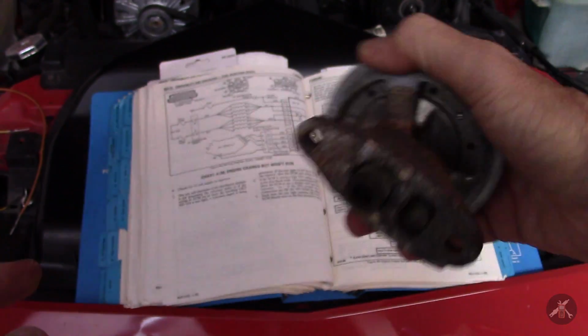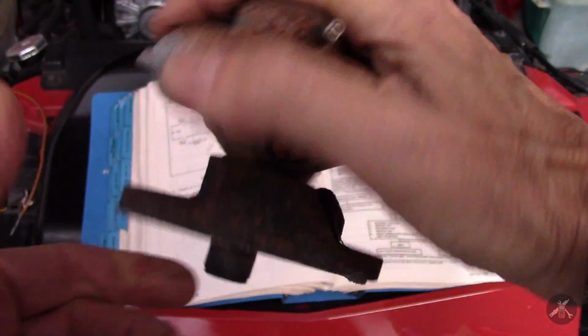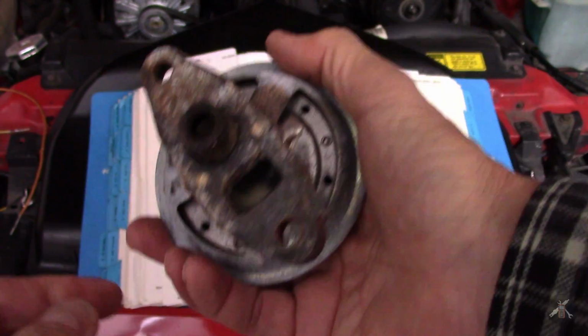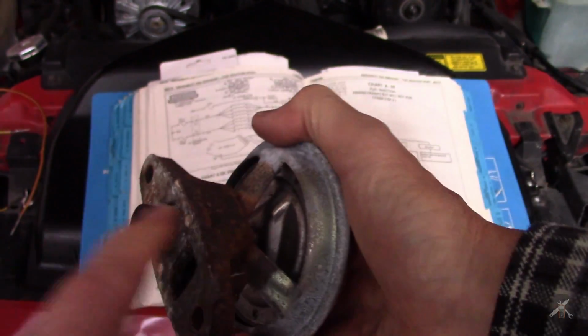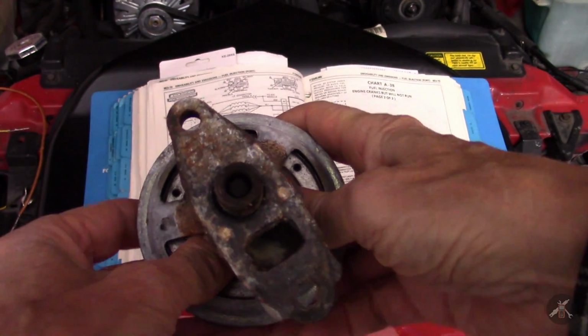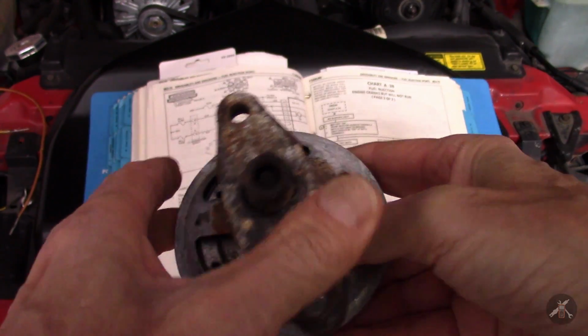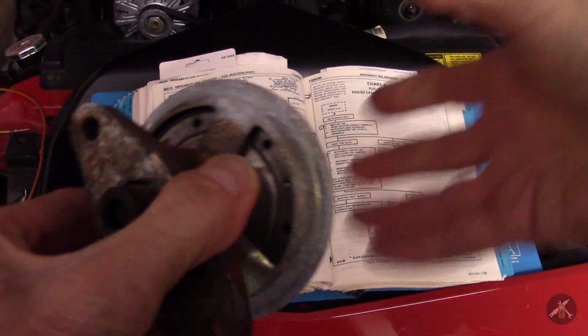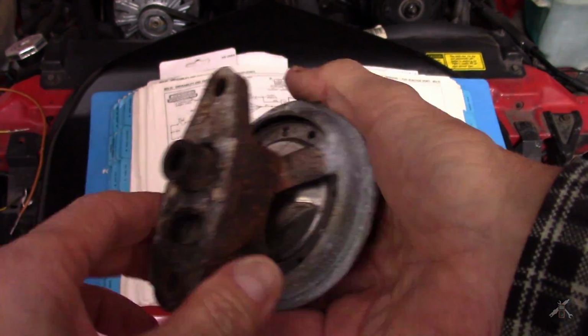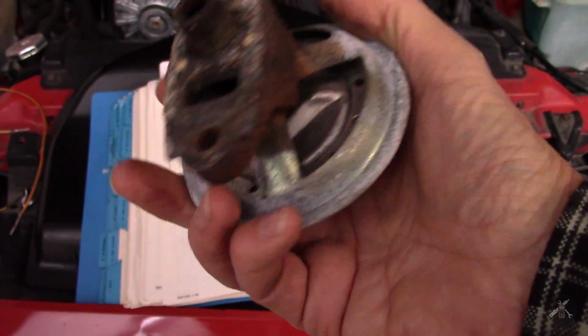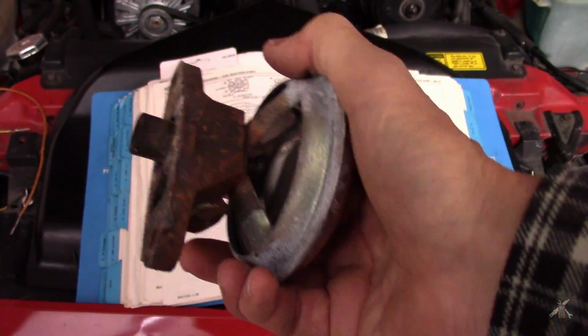You have to go down into the book and read the description. But anyway, if for some reason this valve stuck open and you had flow all the time, it would be difficult to start, and it would be difficult when you're driving on down the road. You would probably have a stumble or drivability problem.